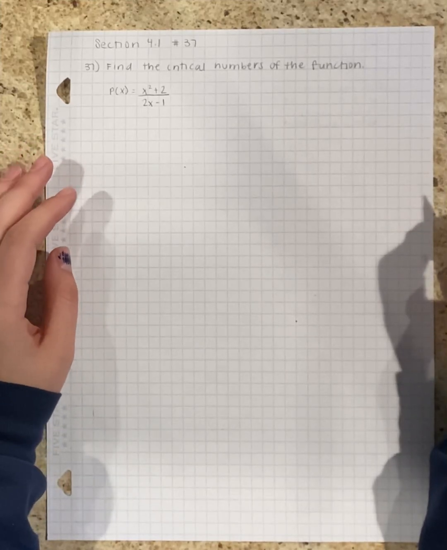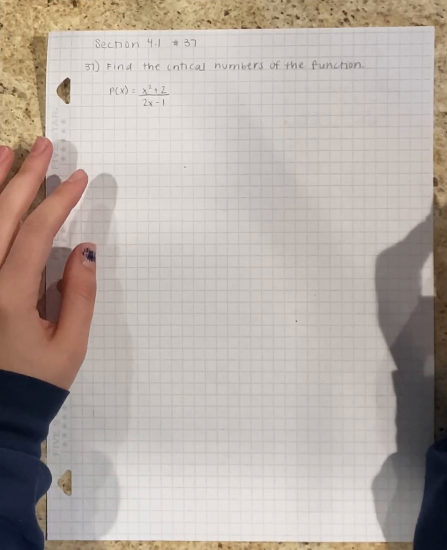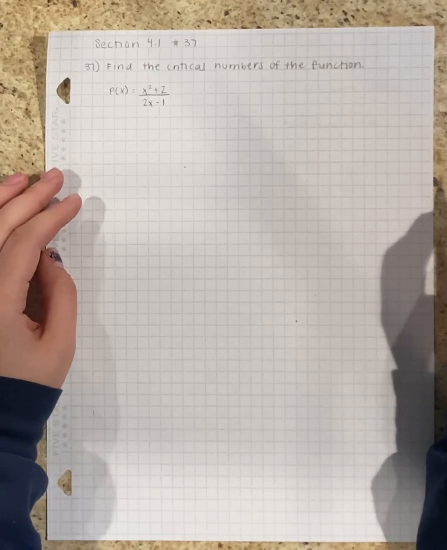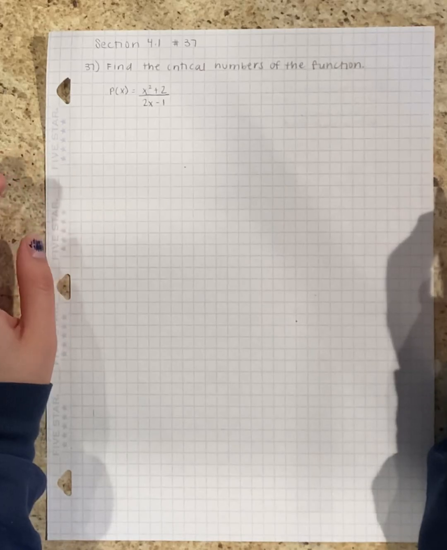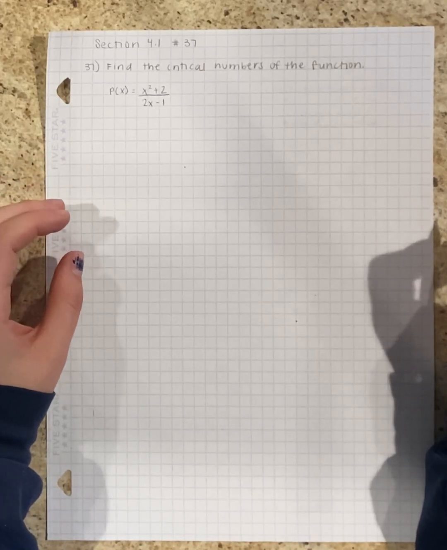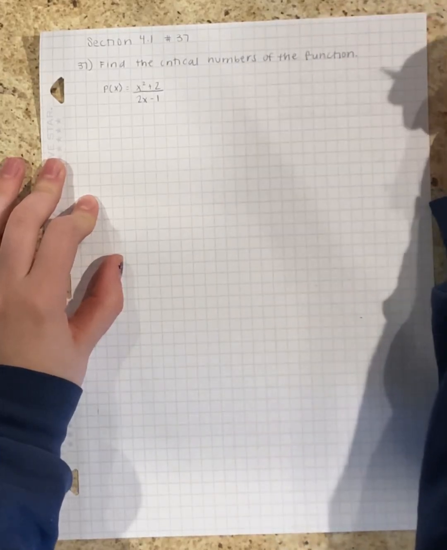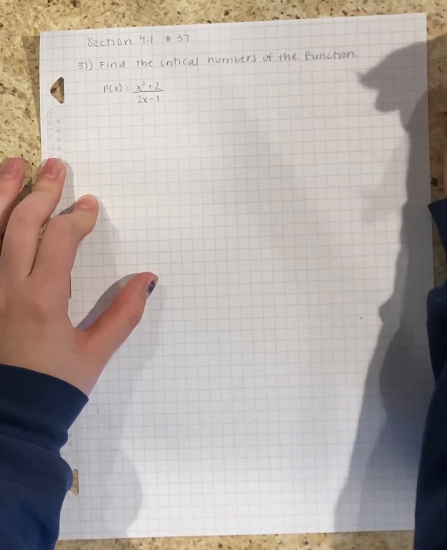Today I'm doing section 4.1, number 37. Number 37 asks to find the critical numbers of the function p of x equals x squared plus 2 over 2x minus 1. So first, the information that we must know is the definition of what a critical number is.